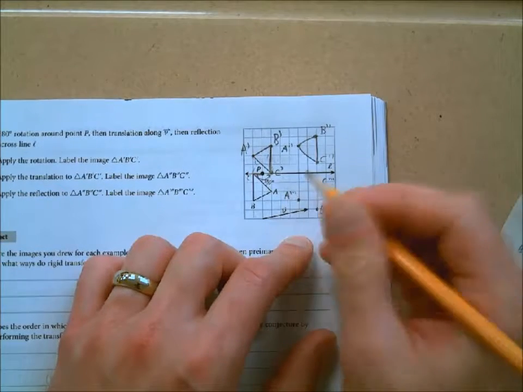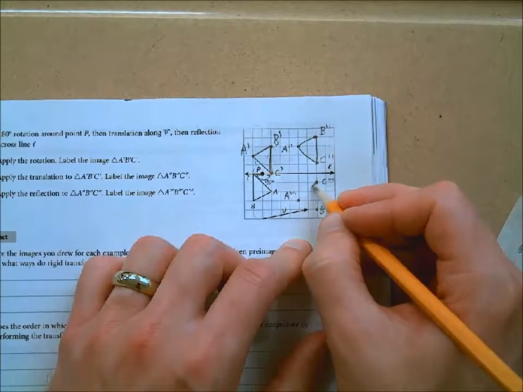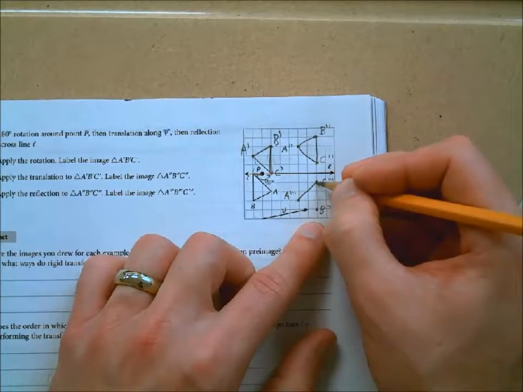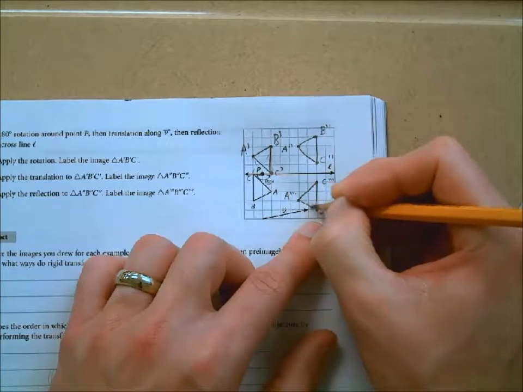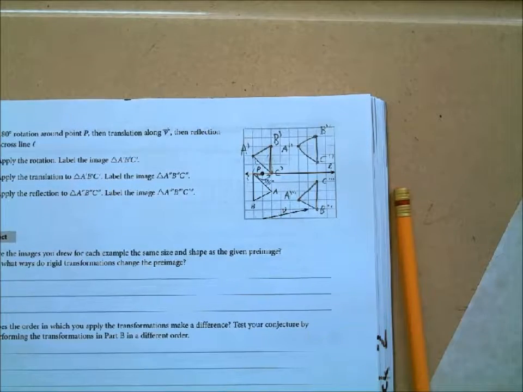You don't need to use your mirror here, really, to do that reflection. It's pretty easy to just count since it's a nice horizontal line. So don't feel like you need to use your mirror if you don't want to.